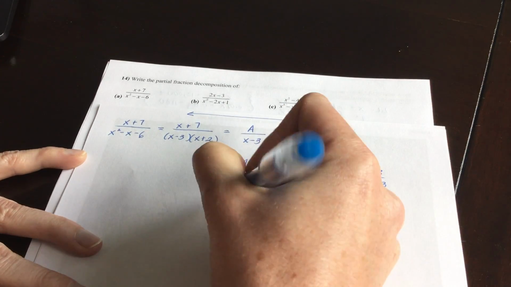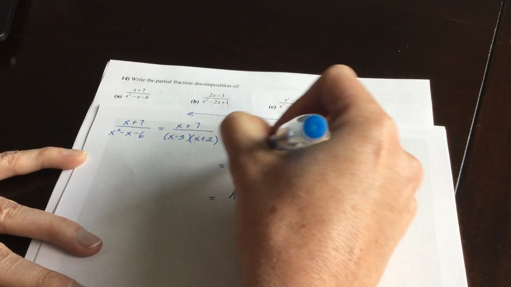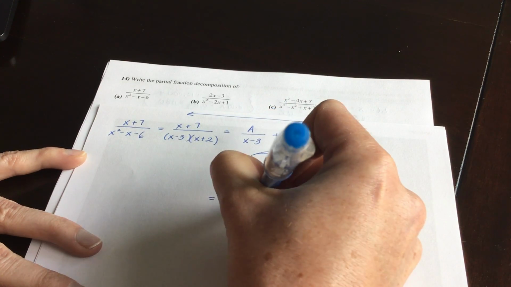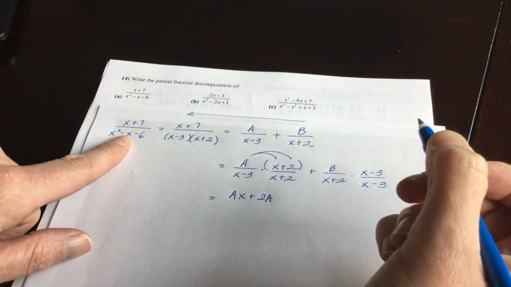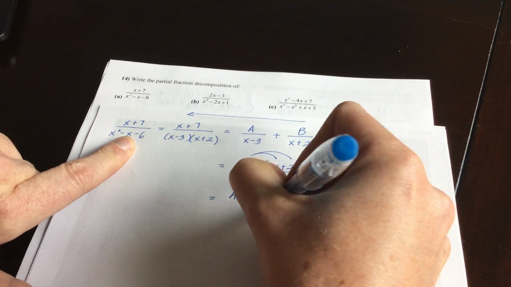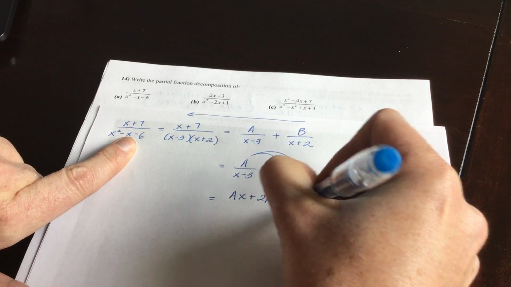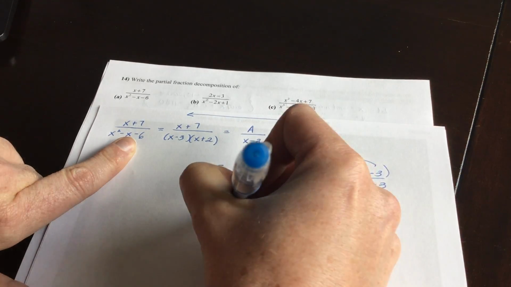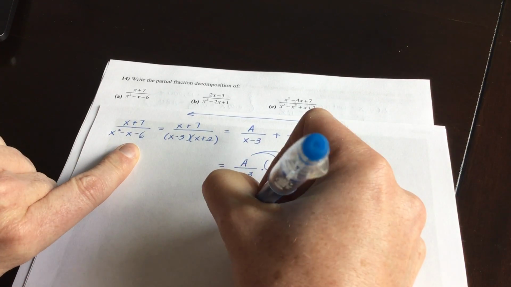And then what would you have? You would have A, so I'm going to distribute this A in. You'd have Ax plus 2A over this denominator. And then plus, I'm going to distribute this in, Bx minus 3B over, and if you multiply these together, you would get this denominator.